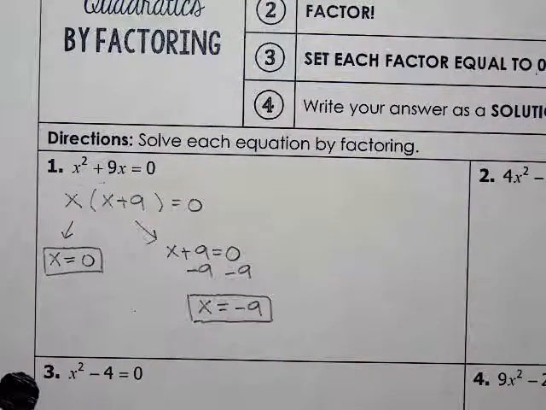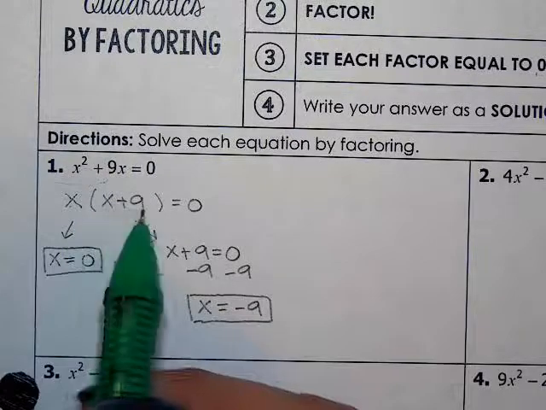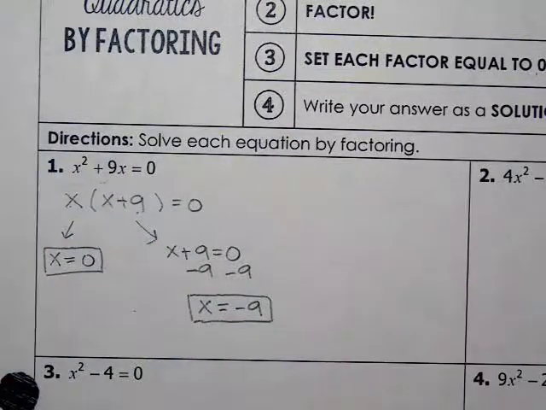Whew. Do you feel just so free? So free. Which part? You take each factor and you set them equal to 0. Yeah.